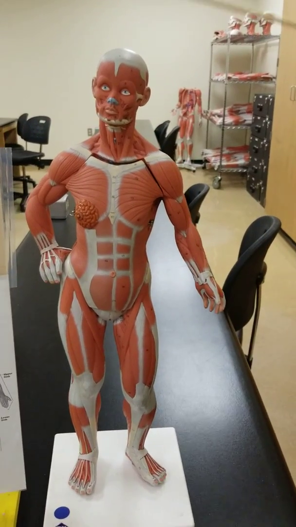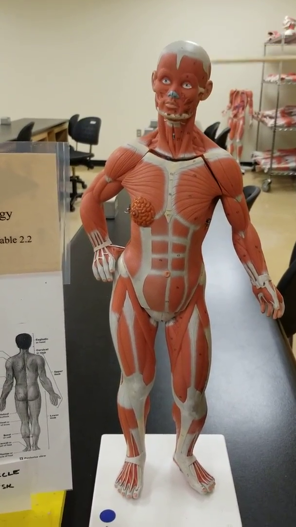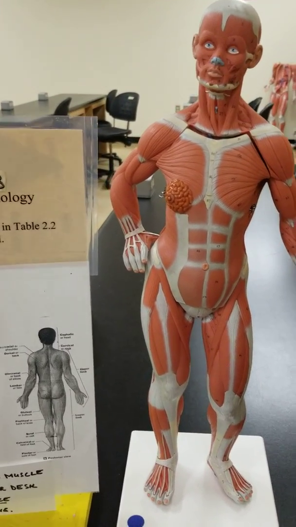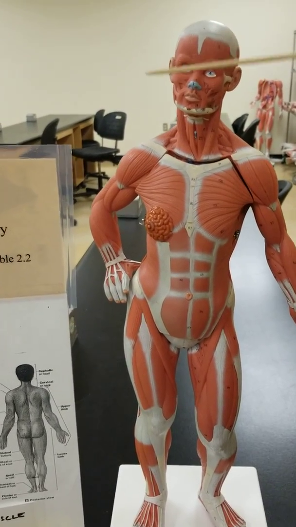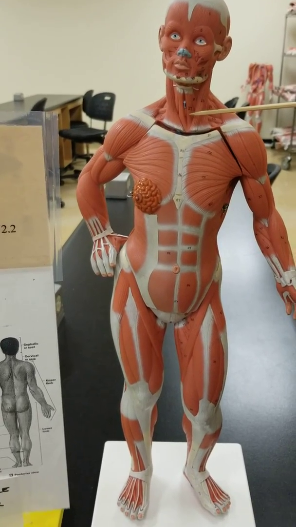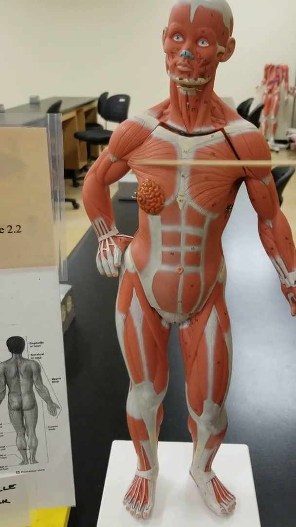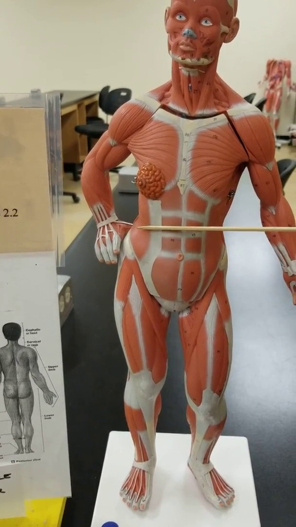So starting at the top, the entire head is known as the cephalic region. The neck is the cervical region. I had someone ask me about the cranial. Well, cranial would be inside the head. That's a cavity, okay? So cephalic would be head. Cervical is neck. Okay. Thoracic is from the neck to the diaphragm. So pretty much the chest area.